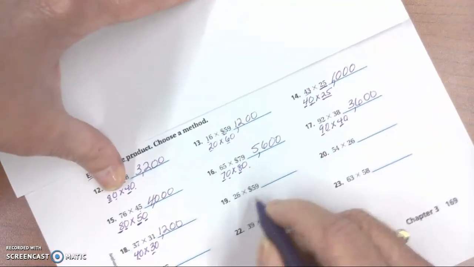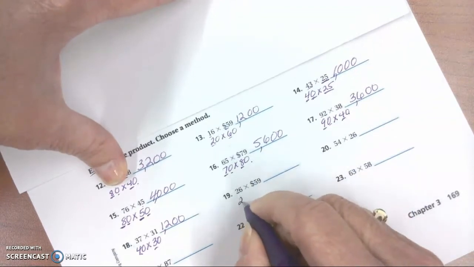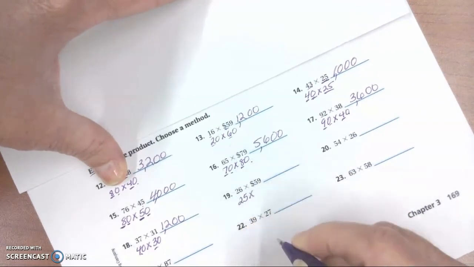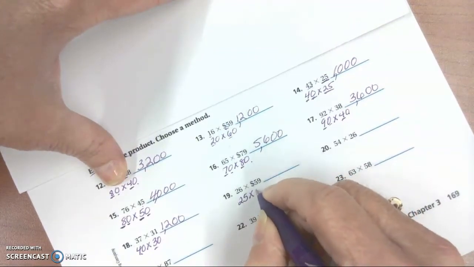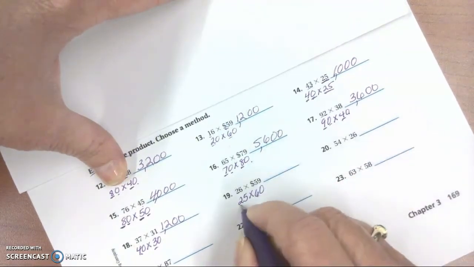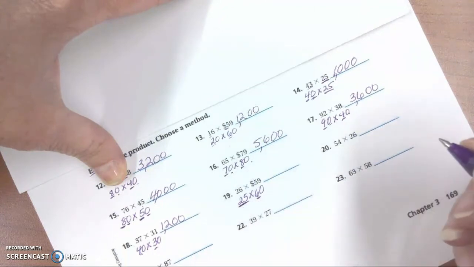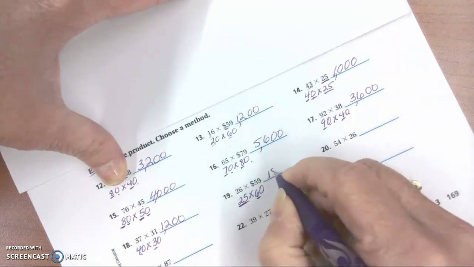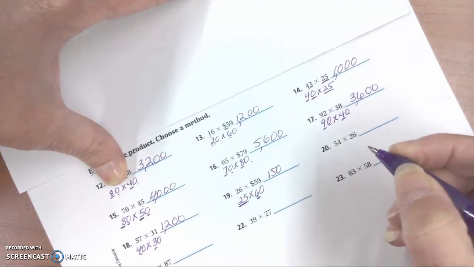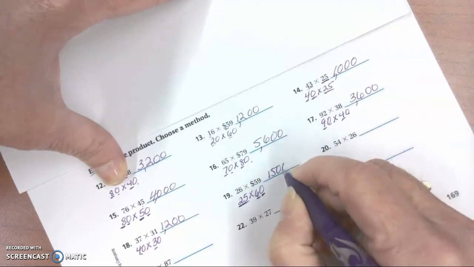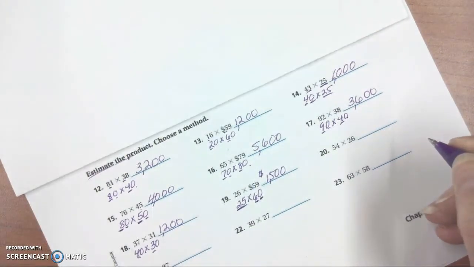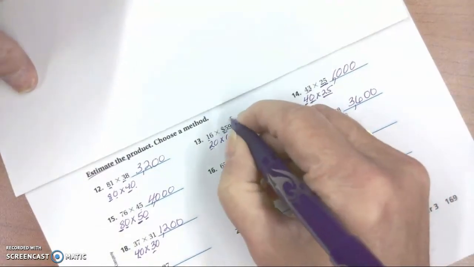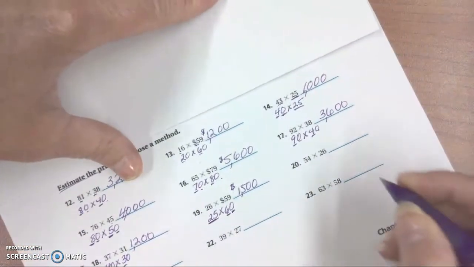The next problem, I have 26 and 59. I'm going to take 26 to 25, which will give me a closer estimate than if I rounded it to 30. And $59, I'm going to round to 60. So I know that 6 quarters, because 25 is the amount of a quarter, is 150 cents, or $1.50. And I have a 0 to annex. So the estimate is $1,500. I could go ahead and put dollar signs on these others too that were dollar amounts.